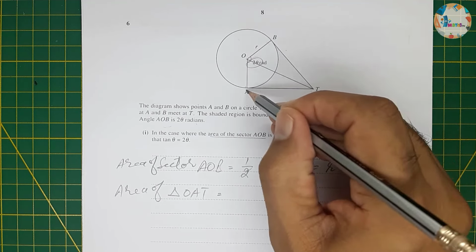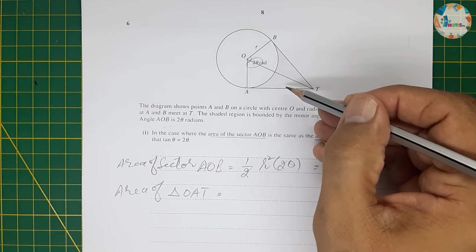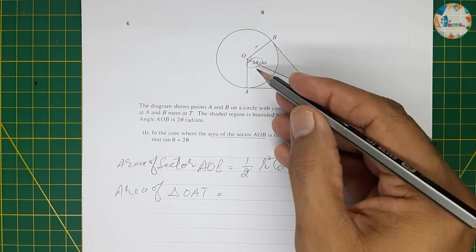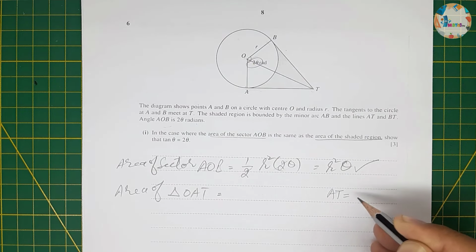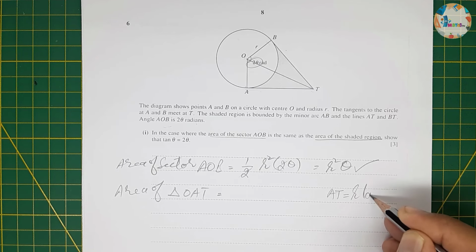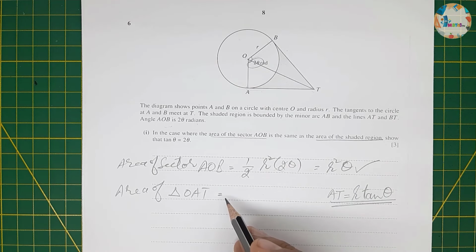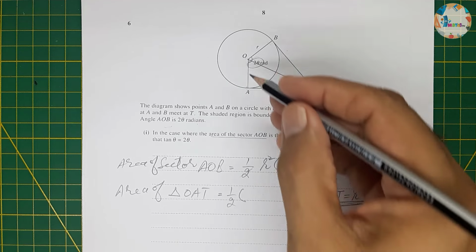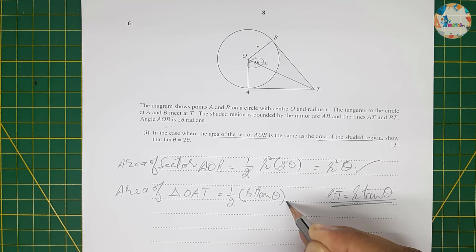This is the perpendicular basically, and this will be adjacent. So opposite over adjacent will be equal to tan theta. We can write AT is equal to r tan theta. This value we will utilize in the area of triangle. This will be equal to 1 by 2 into base, which is this one, into height, which is r. So we can write r tan theta into r.